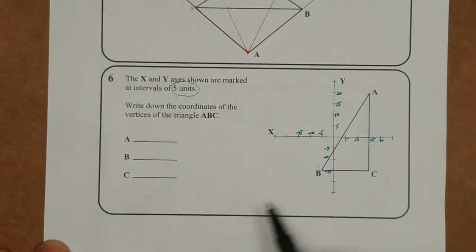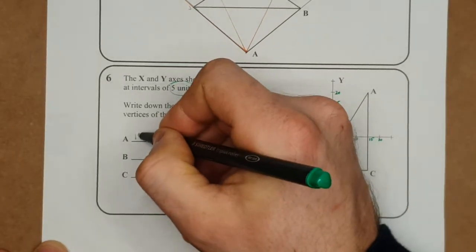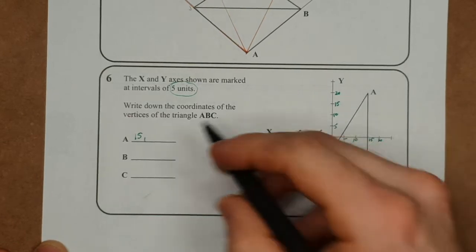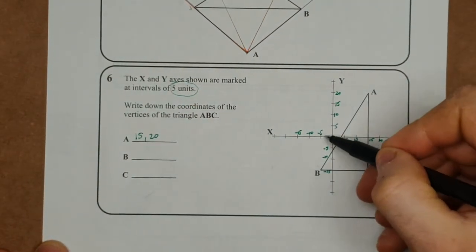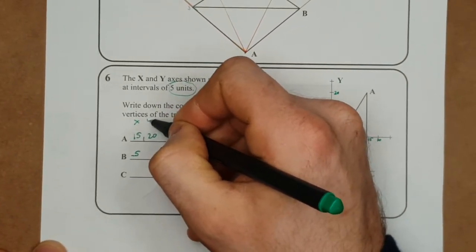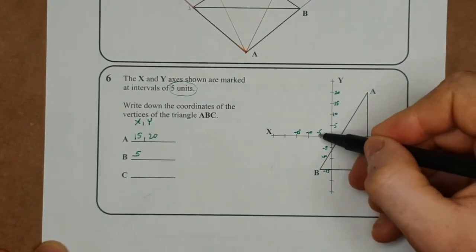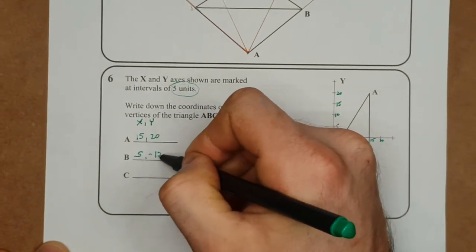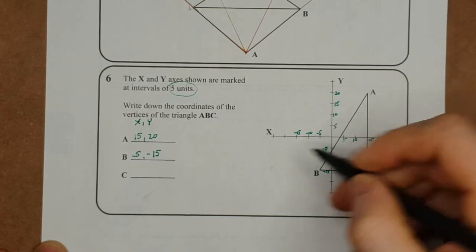So the coordinates of A, I'll go x then y, so x is 15 and y is 5, 10, 15, 20. Coordinates of B, x is minus 5. Now let's put down x, y there, because that's always the order. X is minus 5 and y is minus 15. Coordinate of C is 15, minus 15.